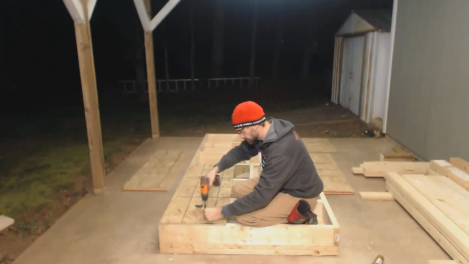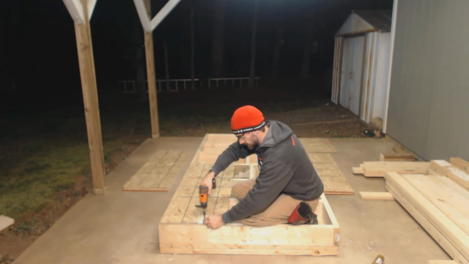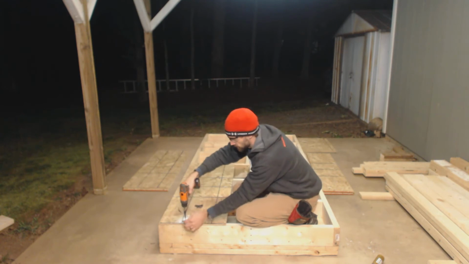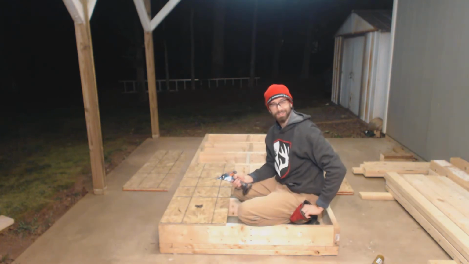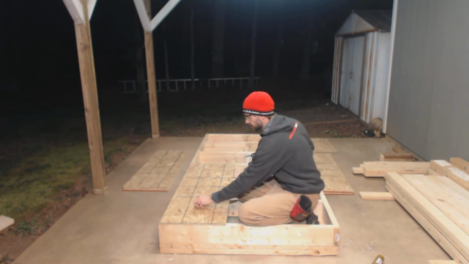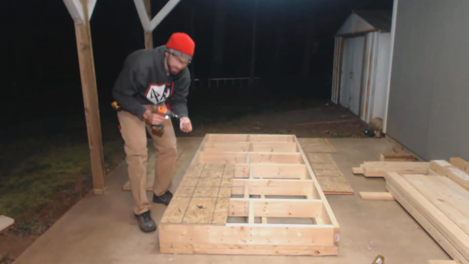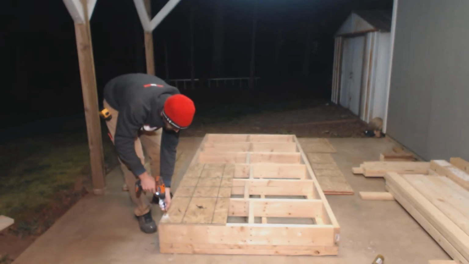The more you do this, the more accustomed you become to what 6 inches looks like, and it just works a little bit better. So I'm going to work down all my supported edges every 6 inches.